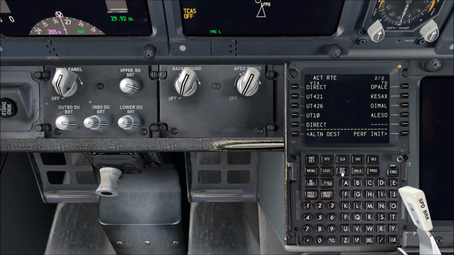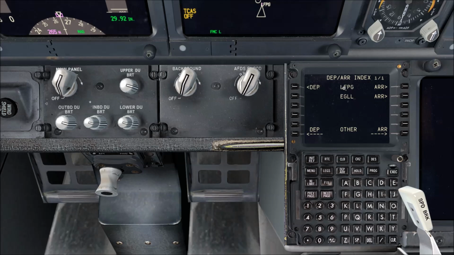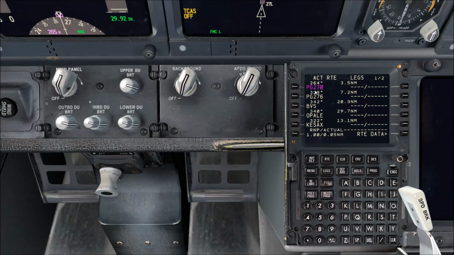So to enter the departure, once again departure arrival, Paris, departures, and then on the right hand side we have the runways, so we'll find runway 27 left, here it is, and on the left hand side we have all the SIDs, so I will press next page a few times until we find Opal, maybe a couple of extra times. Here is Opal 1 Alpha, select it and then execute. Once again on the legs page you can check all the waypoints and make sure the sequence is correct.